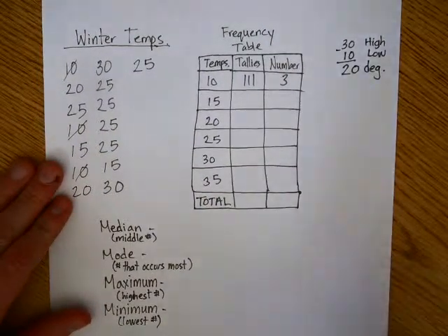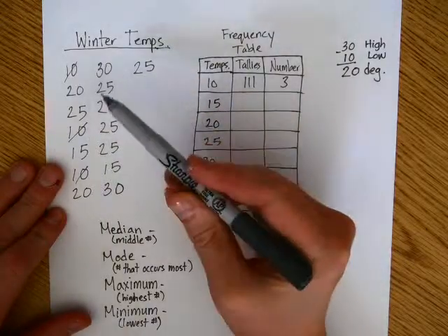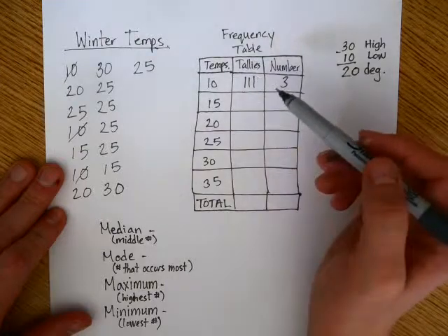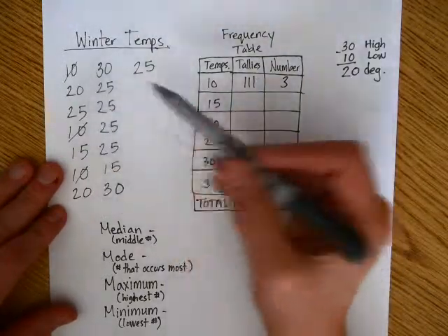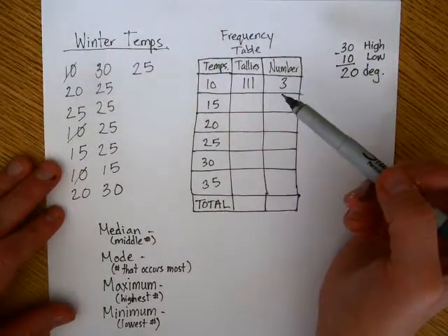Also, we want them to be able to use data, which is what this is, to create a frequency table and a bar graph. So we're going to be looking at that today. We're actually going to be putting this data into a frequency table and then creating a bar graph from it.